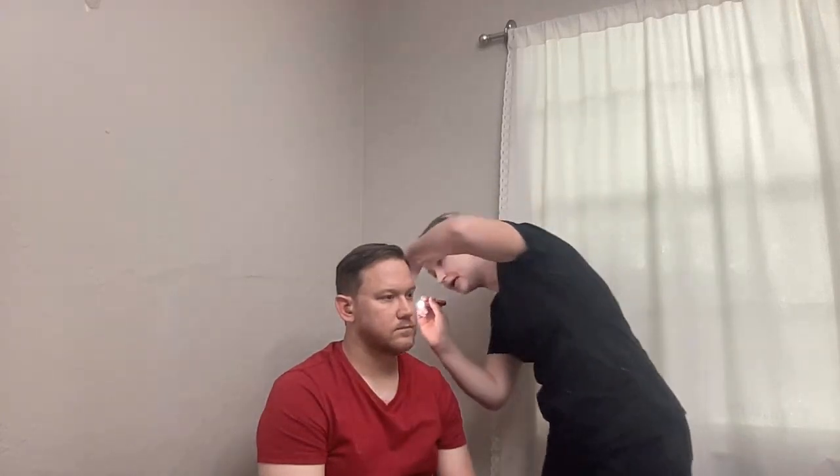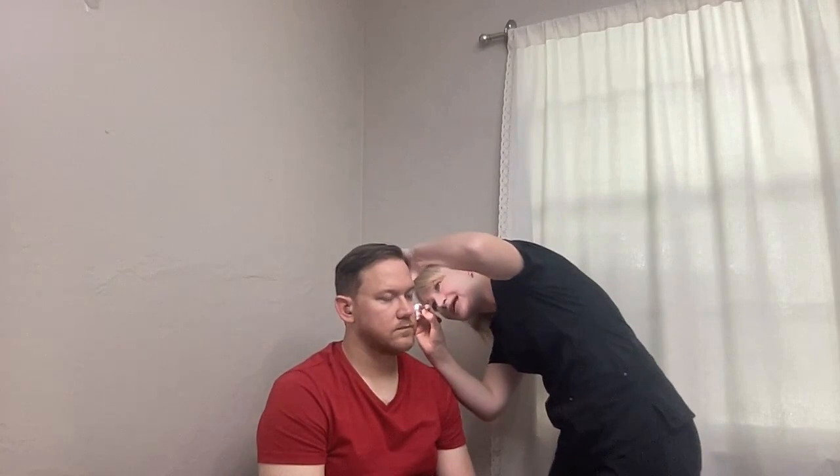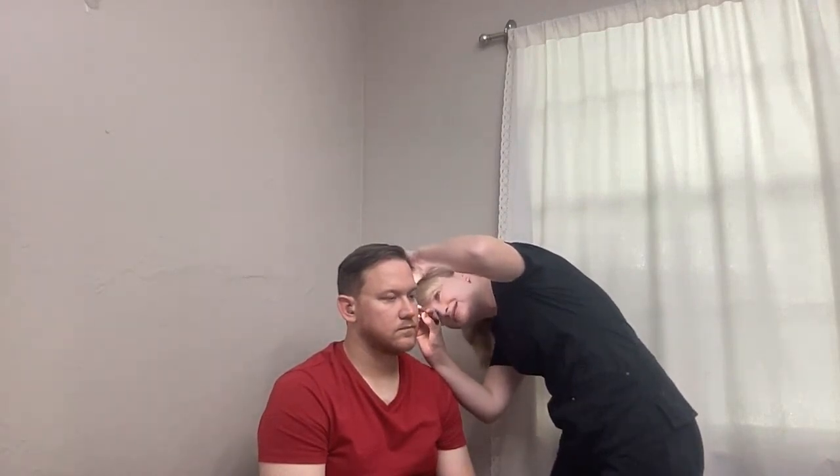Okay, next we're going to assess the patient's ears. Okay, Mr. Martin, can you please remove your hearing aids for me? You can do one at a time. You can begin with the left side. Okay. And I'm just noting any lesions, which I do not see. The ears appear to be symmetrical with the head. And I'm looking at the auditory meatus. The canal is patent. There's no drainage or exudate.